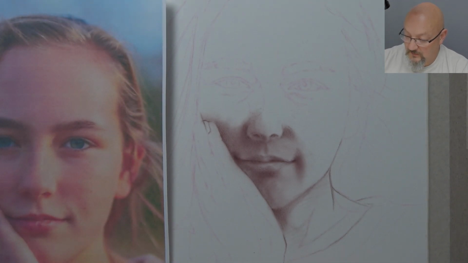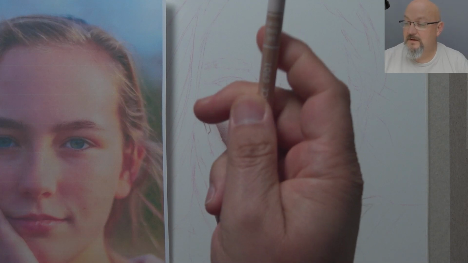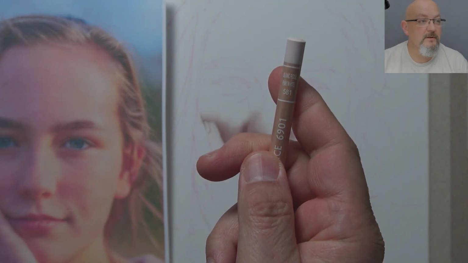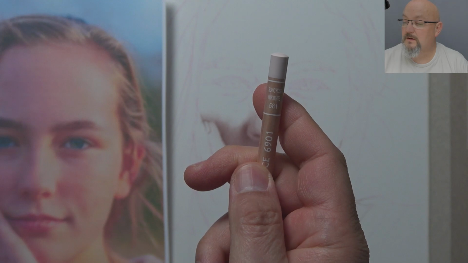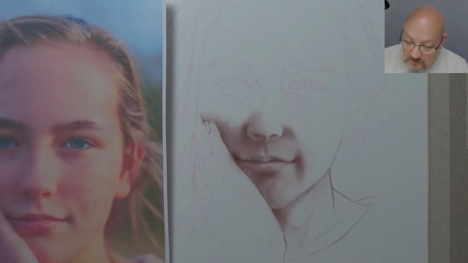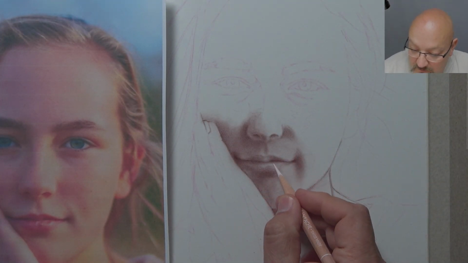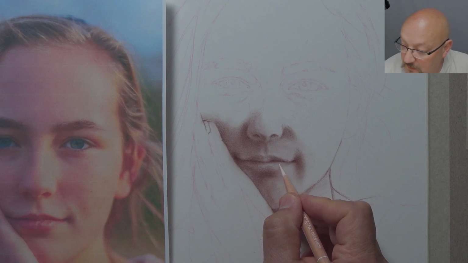Now, those may not be the only pencils that we use in the lips, but those are some good preliminary pencils to use. Oh, yeah, and Pink White. That's another great one in Luminance. That one is 581 Pink White. And Pink White can establish some of the texture and some of the highlights.